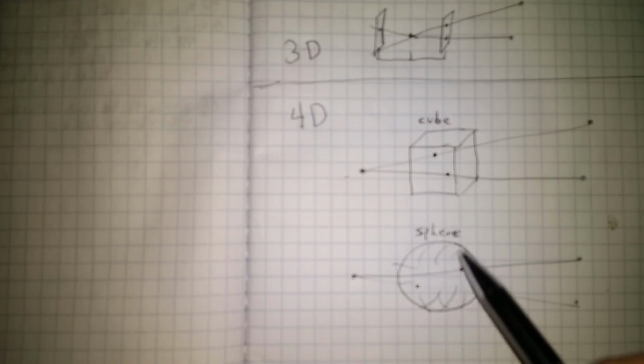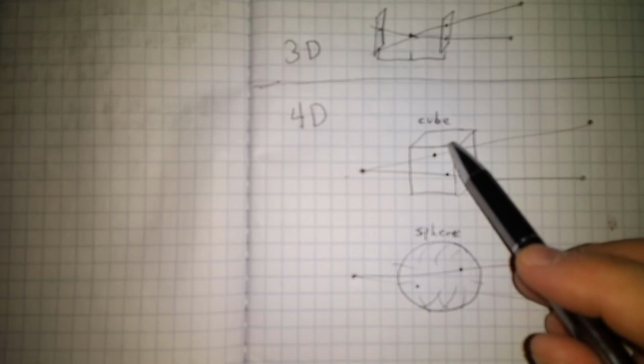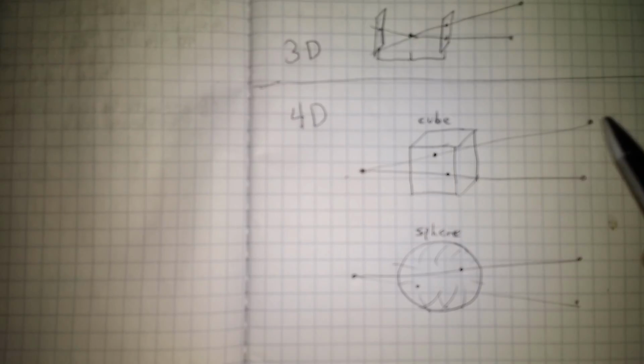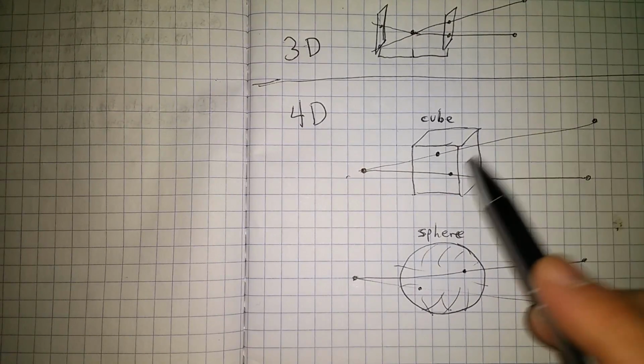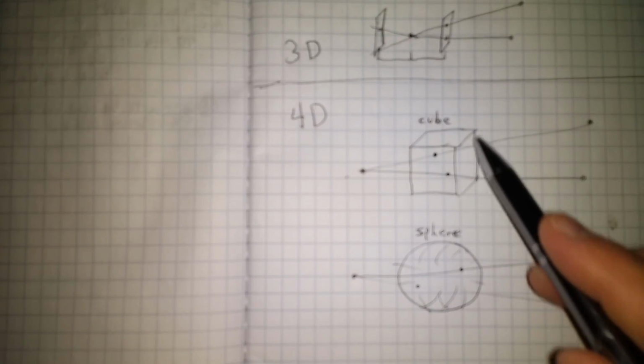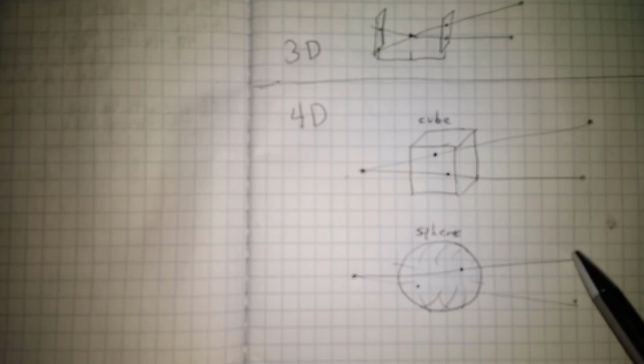Wherever it intersects that sphere, that will be where it's projected to. Because this is a 3-dimensional sphere that we're projecting onto, or a 3-dimensional cube, not a 4-dimensional one, that reduces the dimension. We've got 4 dimensions in the point, and we're going to reduce it to 3 dimensions inside this 3D cube or this 3D sphere.